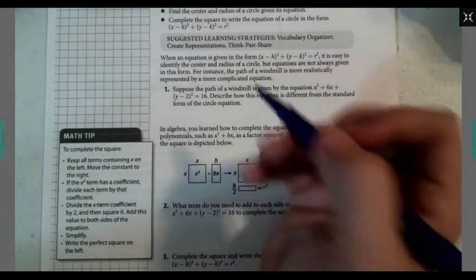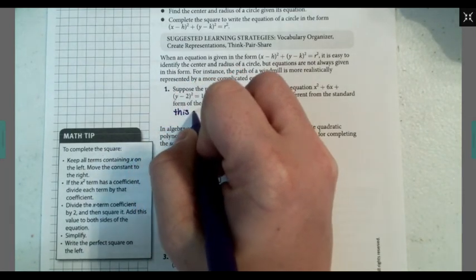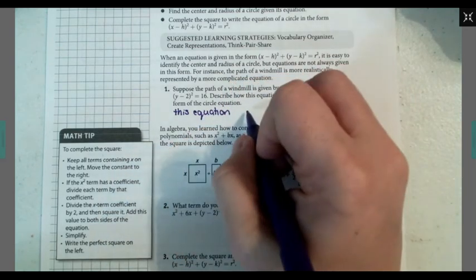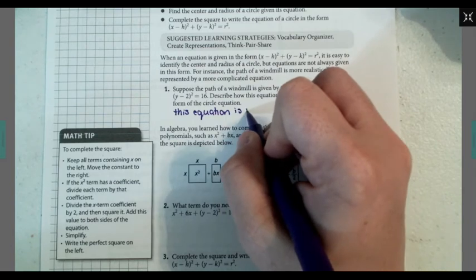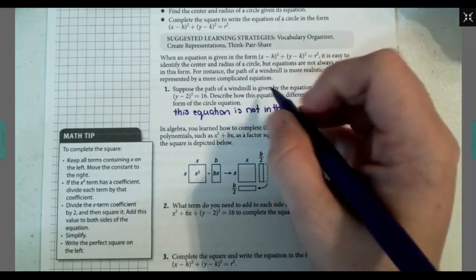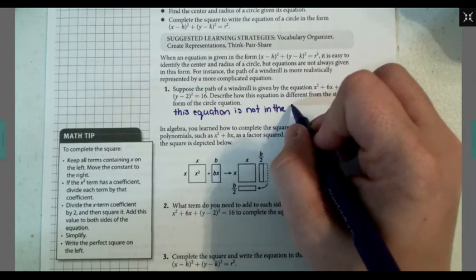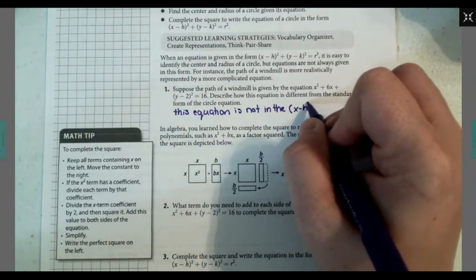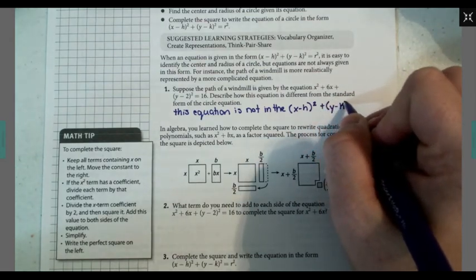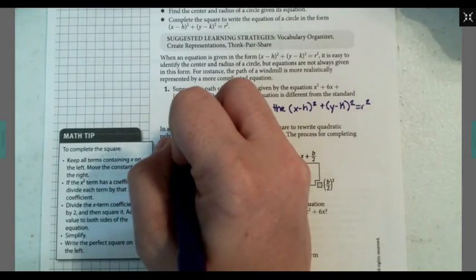Well, this equation is not in the x minus h squared plus y minus k squared equals r squared format.